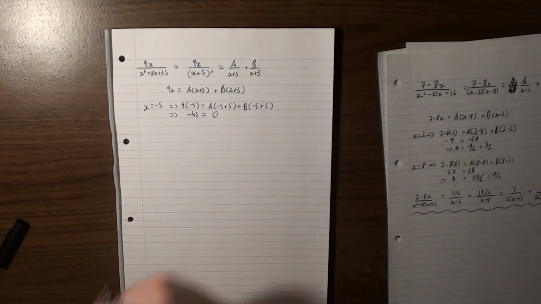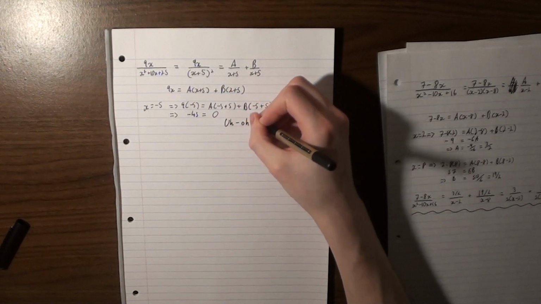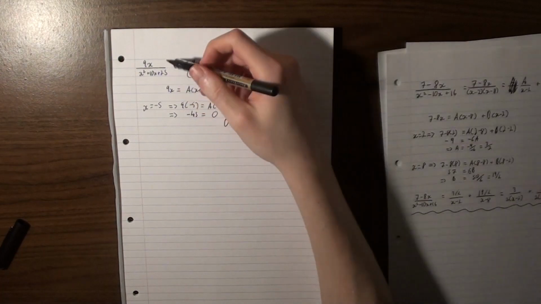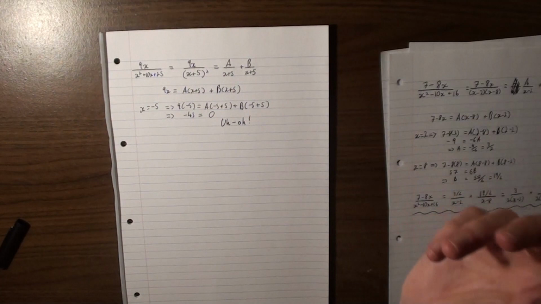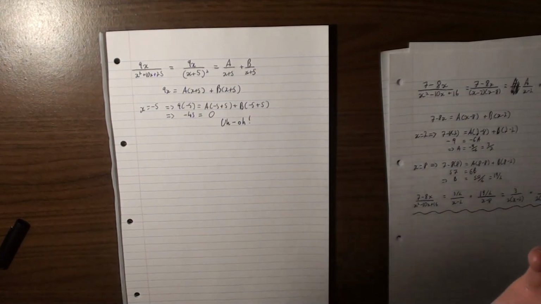Oh dear, what's gone wrong? Uh-oh. It's all gone wrong. So this is telling us something profound actually. This is telling us that for this fraction there is no split with the same thing on the bottom that we can actually use. So we have to find a way to solve this that works, first of all.